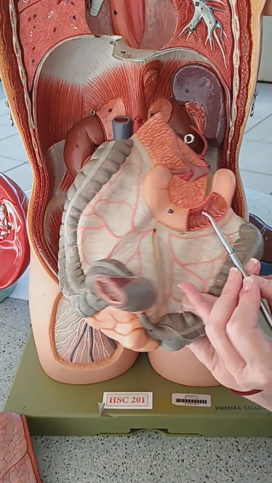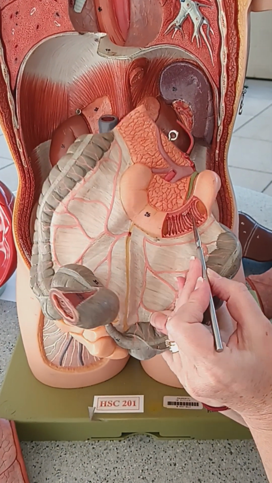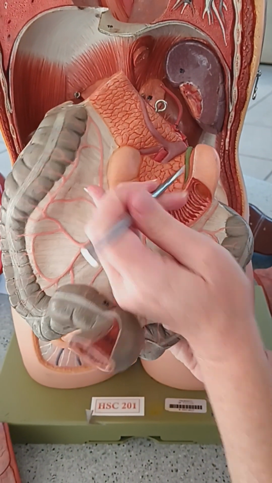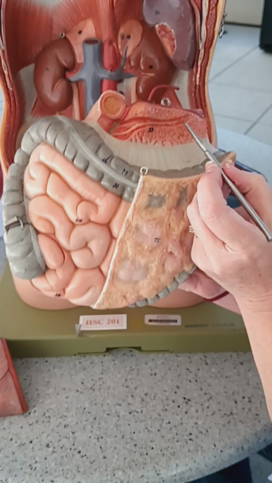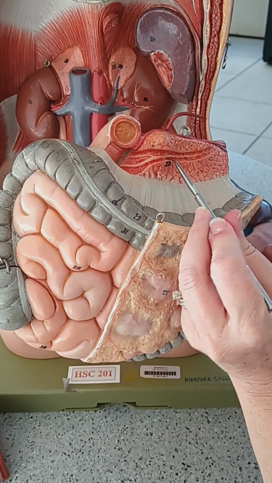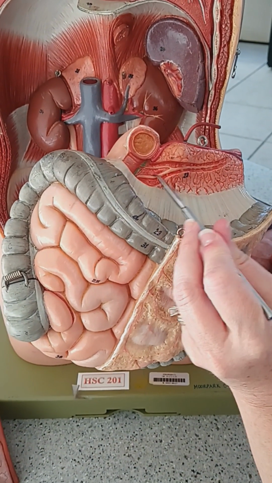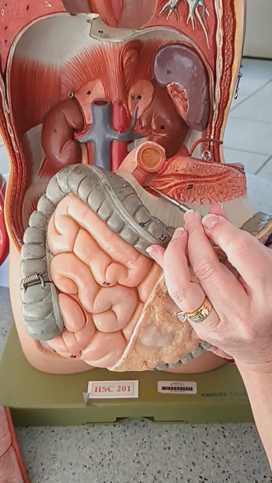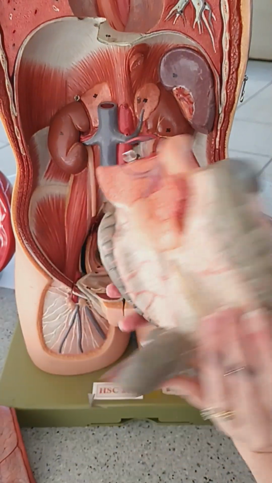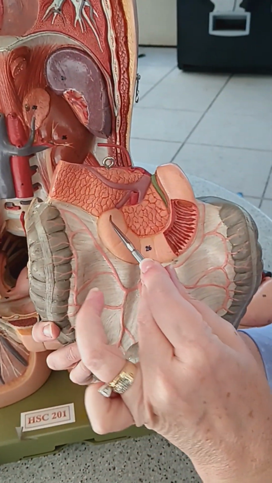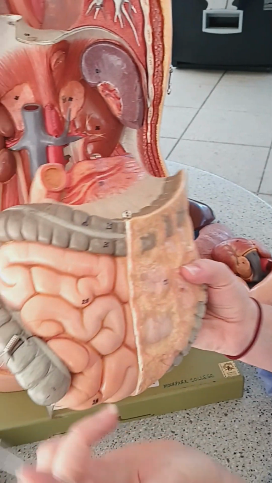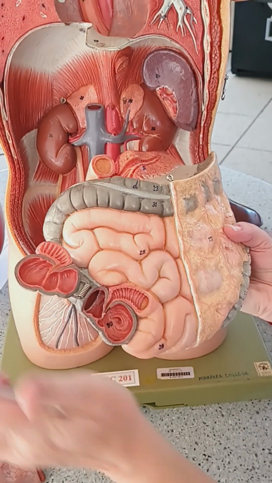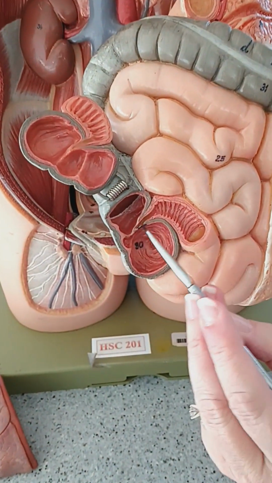Here we have the plicae circularis with the major duodenal papilla, which is going to allow bile from the bile duct to enter, as well as all of the zymogens, right? All of the pancreatic enzymes through the main pancreatic duct, and here's your accessory pancreatic duct and your common bile duct. Then you're going to see that we're going to pop through to our jejunum on top and our ileum at the bottom with our ileocecal valve.